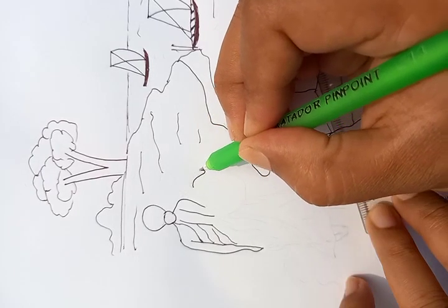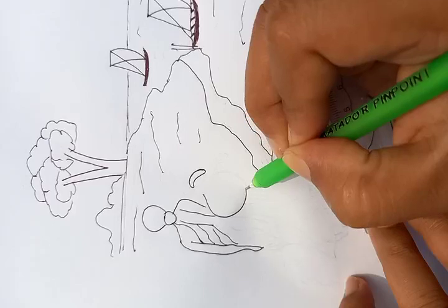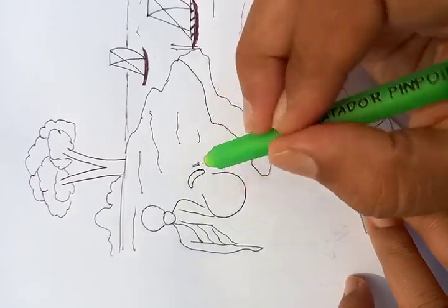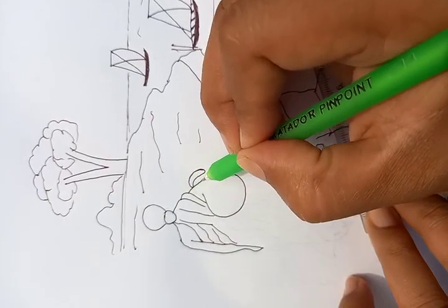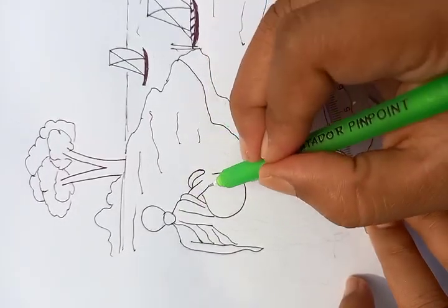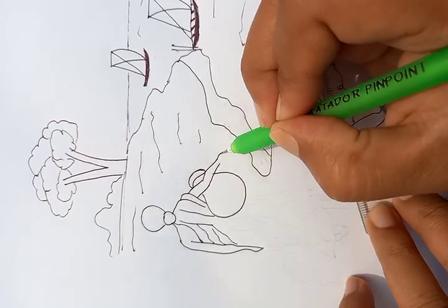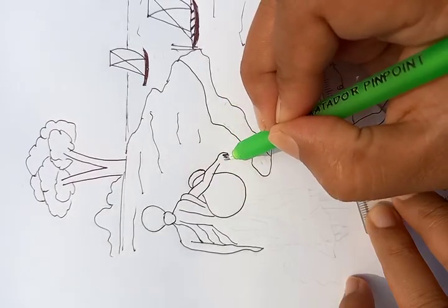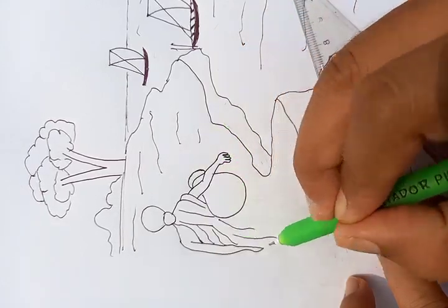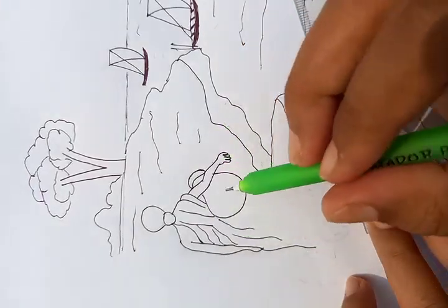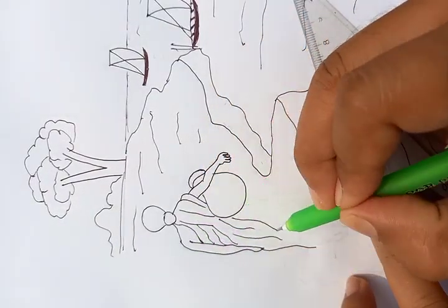The village women sometimes wear only one piece of clothes, so the design and the graphical presentation of the fashion or the clothes may vary from drawing to drawing. So each drawing has its own flavor. She doesn't have a blouse in this case.